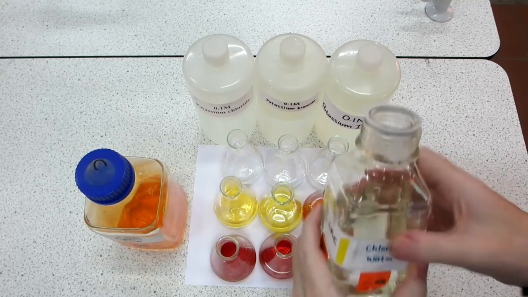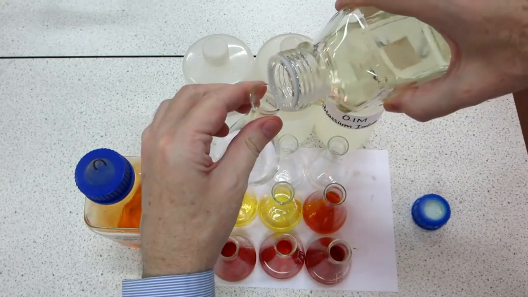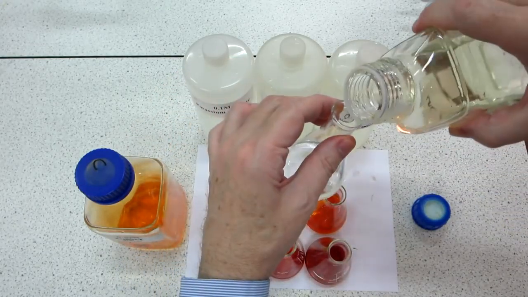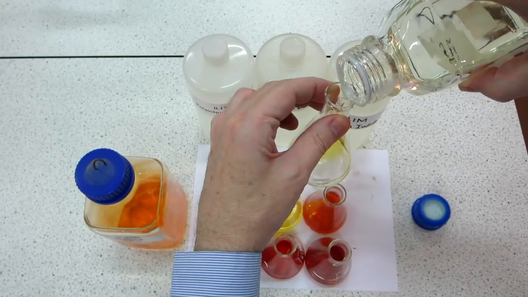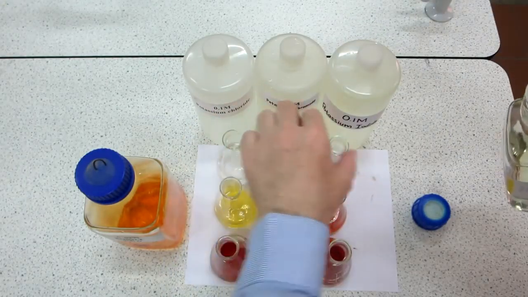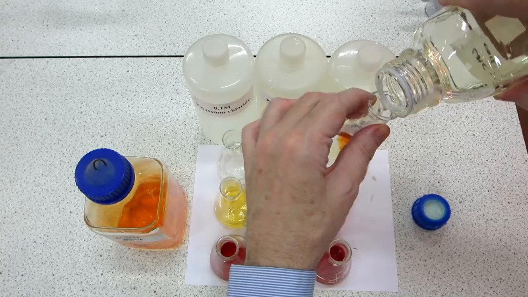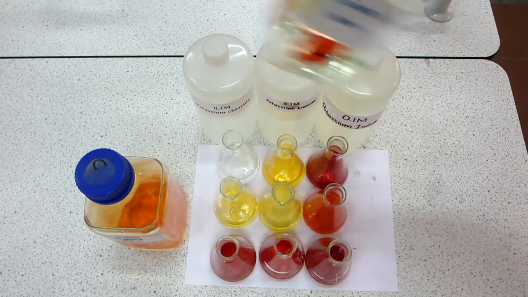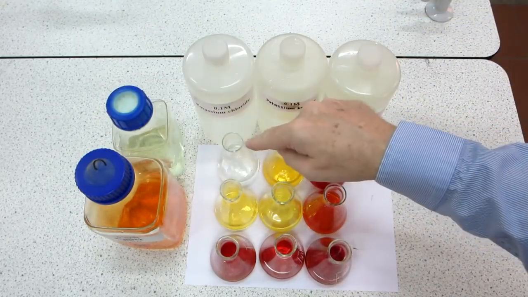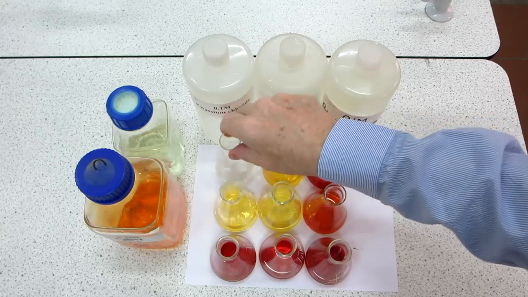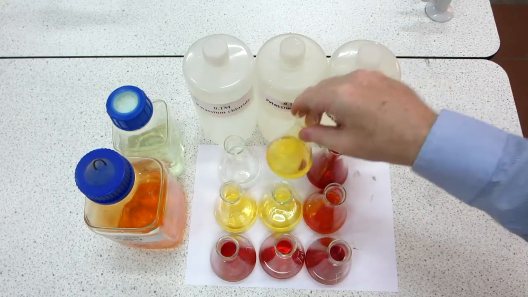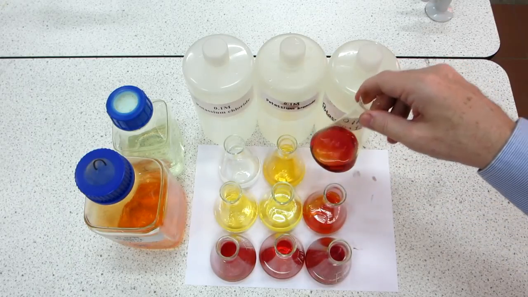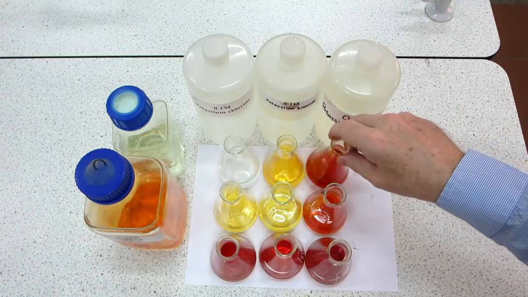So first let's put some chlorine water into the potassium chloride, then chlorine water into potassium bromide, and finally chlorine water into potassium iodide. So once again you can see a difference in the intensity of the colours there. The chlorine into potassium chloride, no noticeable change, but the chlorine into the potassium bromide we've got a development of an orange-yellow colour, and into the potassium iodide we've got that familiar iodine colour present there.